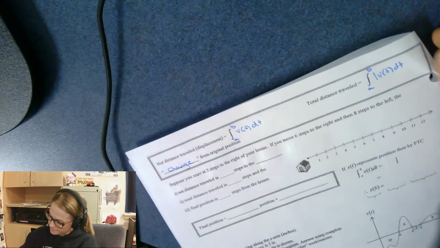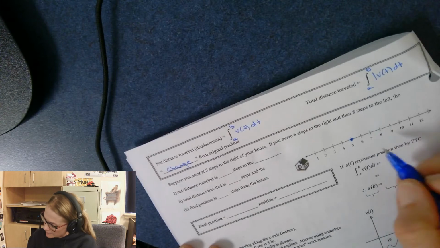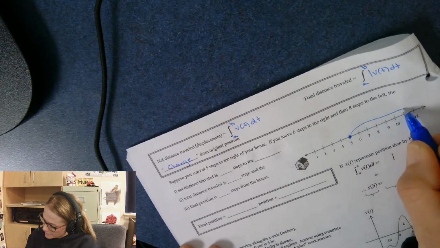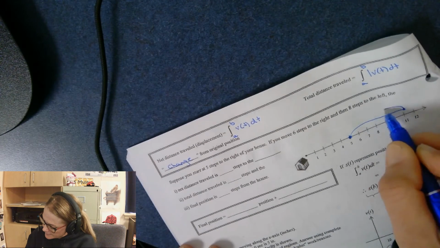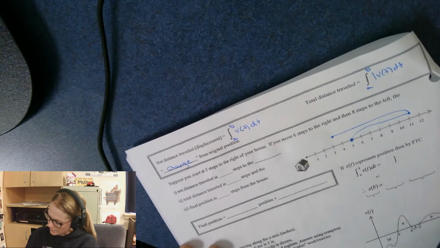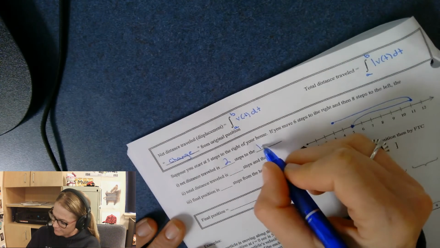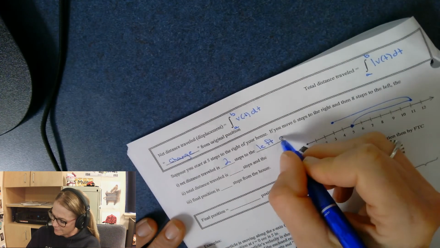Okay, suppose you start, so here we go, we're changing our start. We're going to start 5 steps to the right of your house. We're going to go 6 steps to the right, and then 8 steps back. All right, so notice how this changes. The net distance traveled is 2 steps to the left, and that's of start.